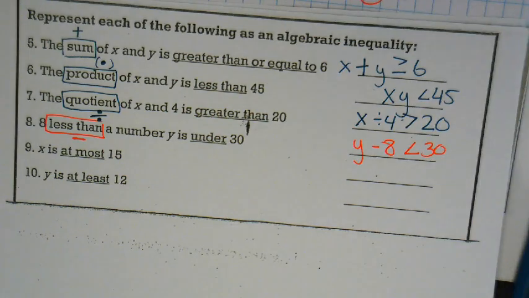Awesome. All right, can you do 9 and 10? X is at most 15. Y is at least 12, which you can use your notes for because we just did those two. Eddie, what are you doing? Can you finish the last two?